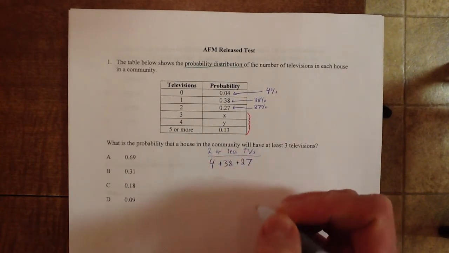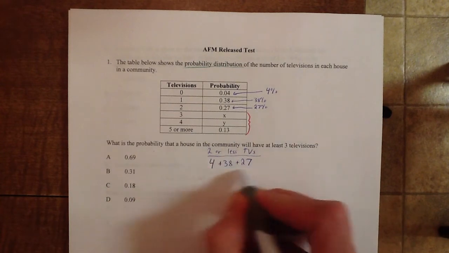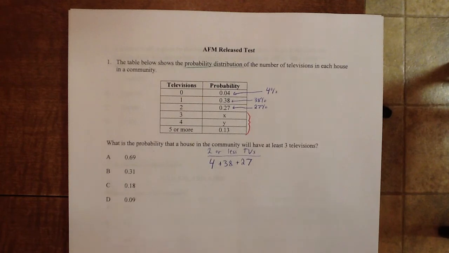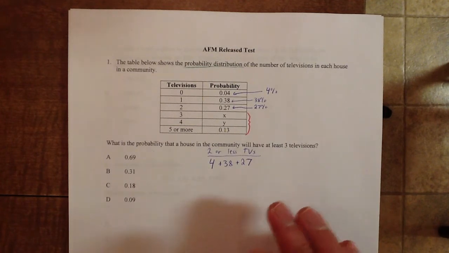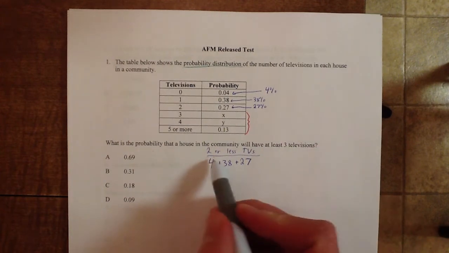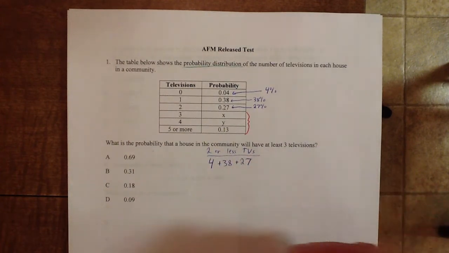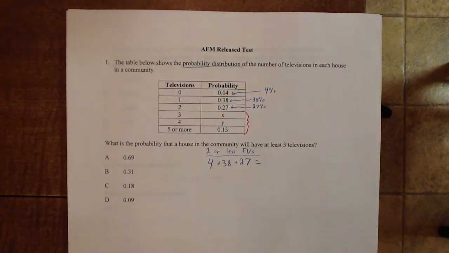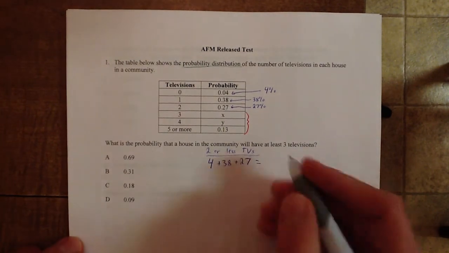And knowing that we have 2 or less televisions, this will tell us the percent of the people that have that. And so if we subtract that from 100, we will know how many people have 3 or more. Because the opposite of 2 or less is 3 or more in this situation. So when we add all of those things together, we're going to wind up with 69%.